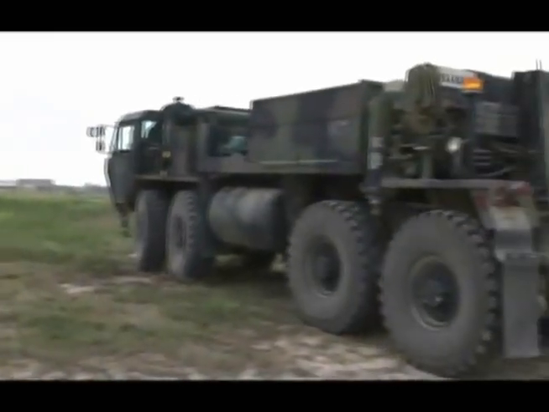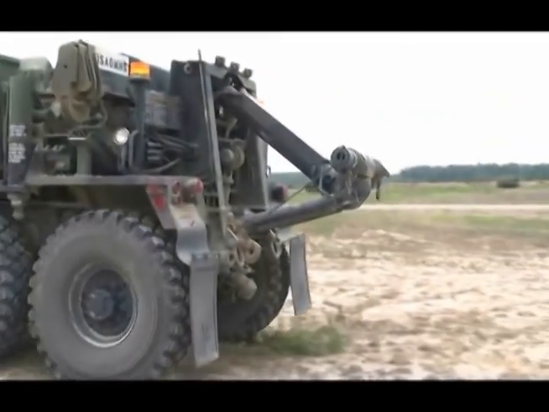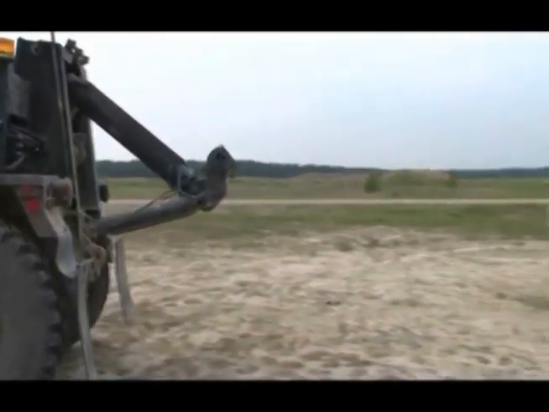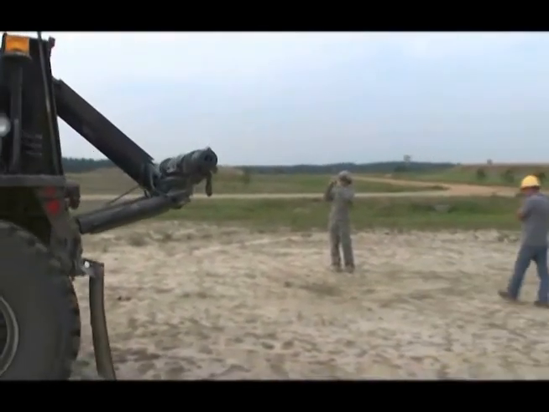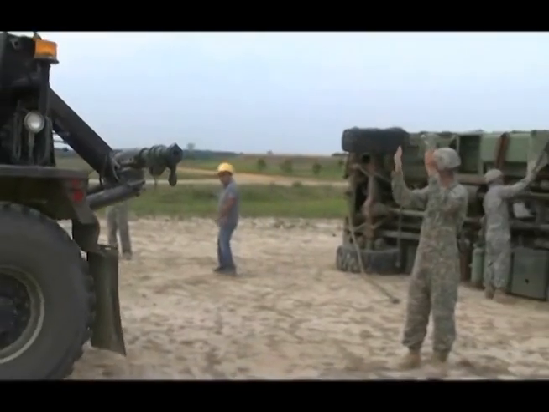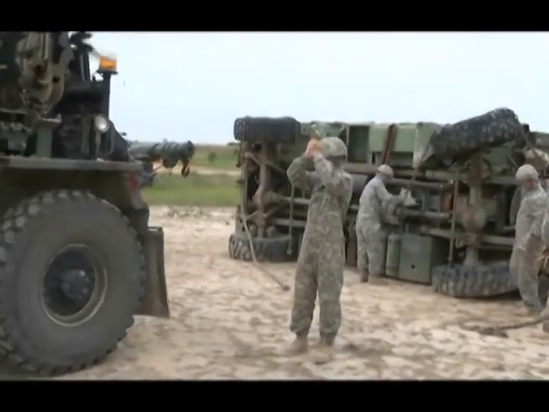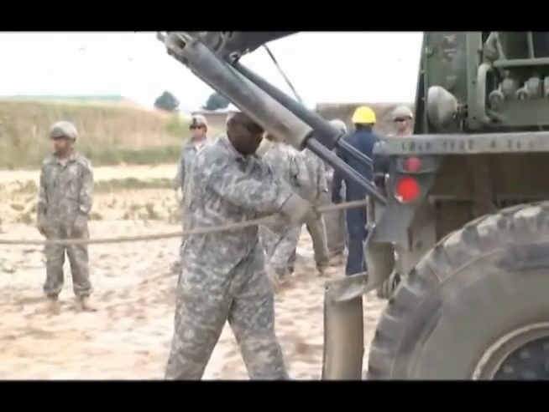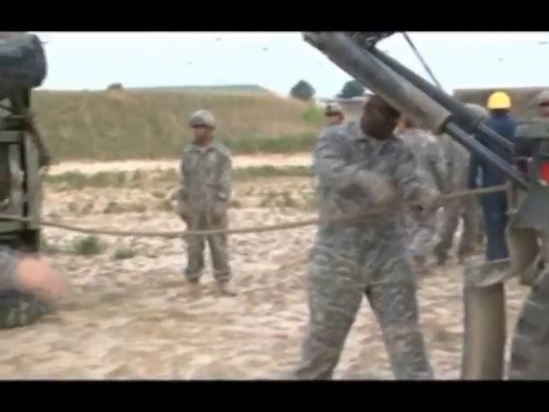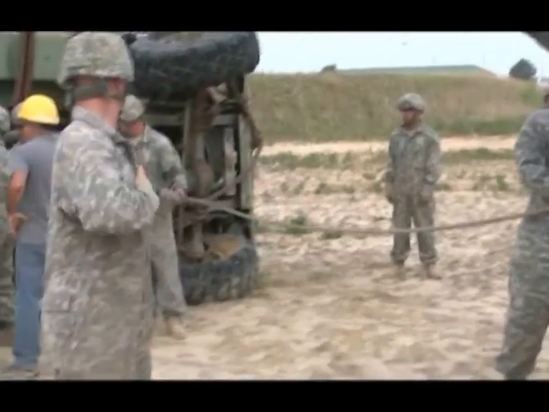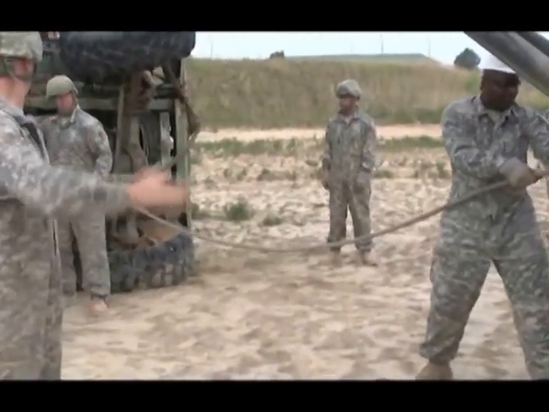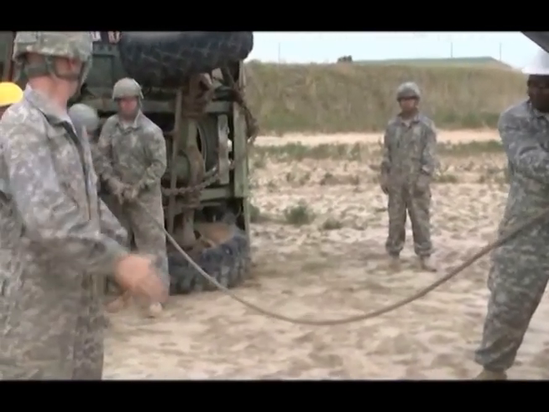The purpose of recovery is to rapidly remove disabled or mired equipment from the battlefield. If you are a member of a recovery team, you must ensure that you use the correct recovery techniques and equipment so the vehicle is safely recovered and all members of the team are not put in harm's way.